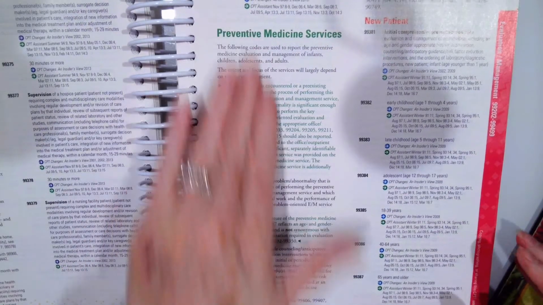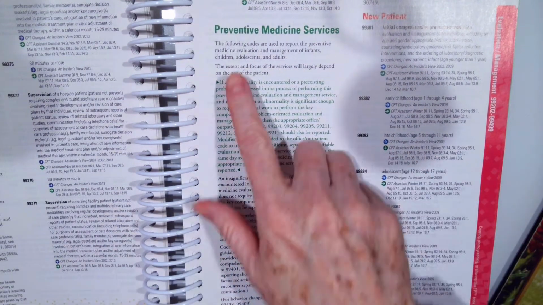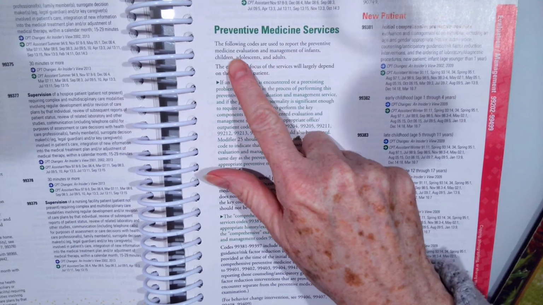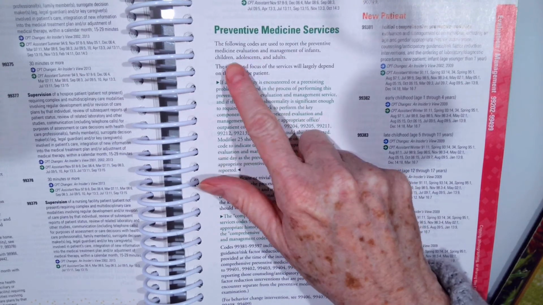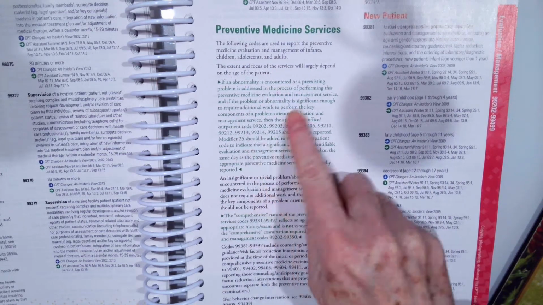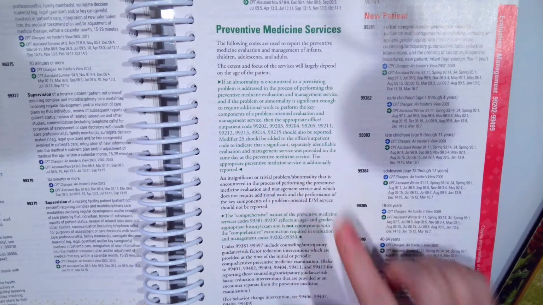So again, always start by reading the introduction, the guidelines here. It tells us the following codes are to be used to report the preventative medicine evaluation and management of infants, children, adolescents, and adults. Remember, anything we see in green is revised this year, so that's all revised for 2021.